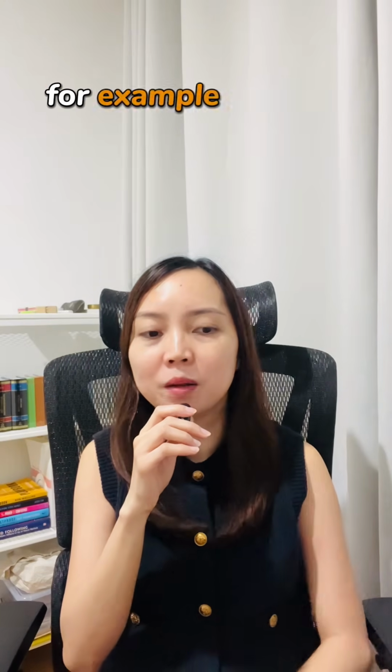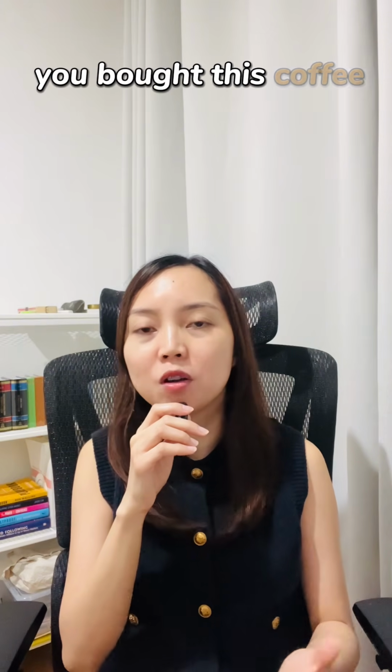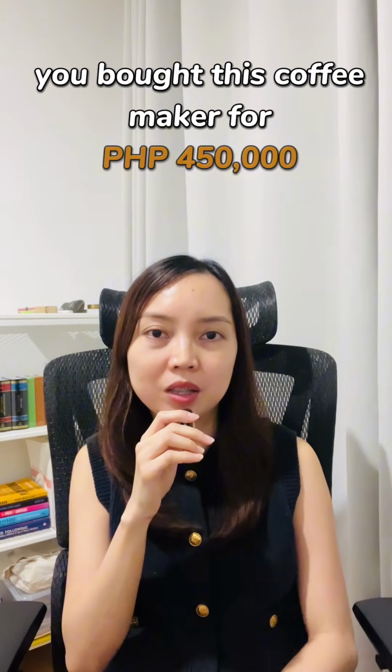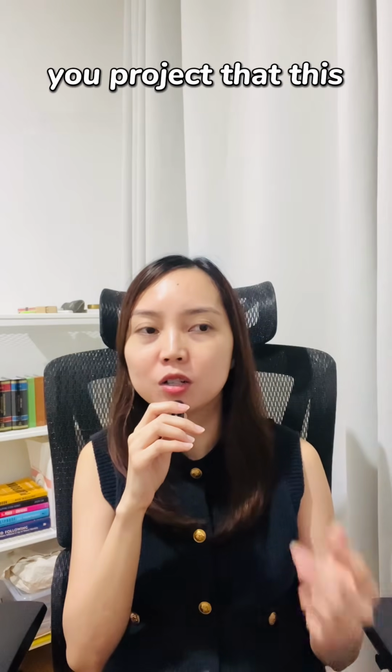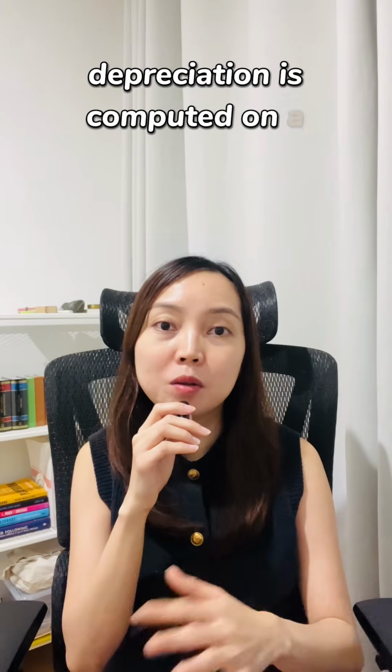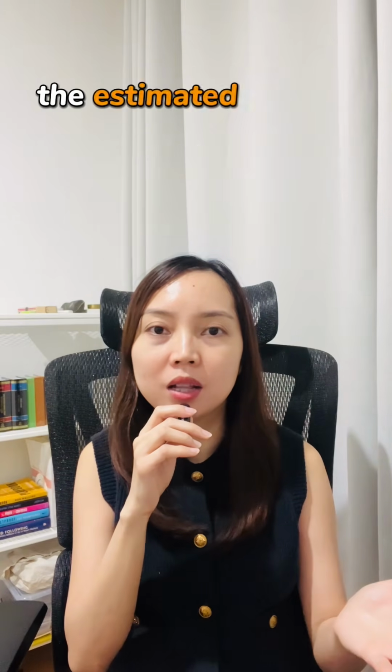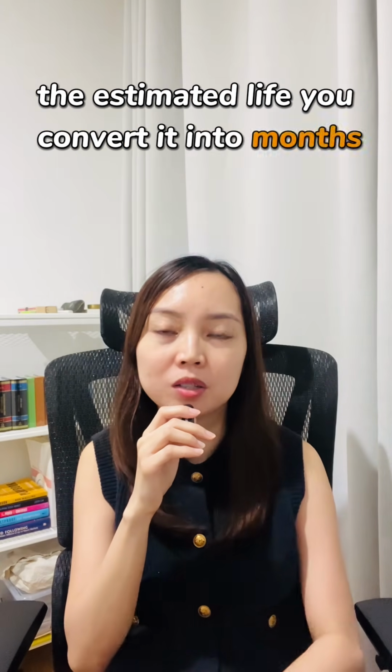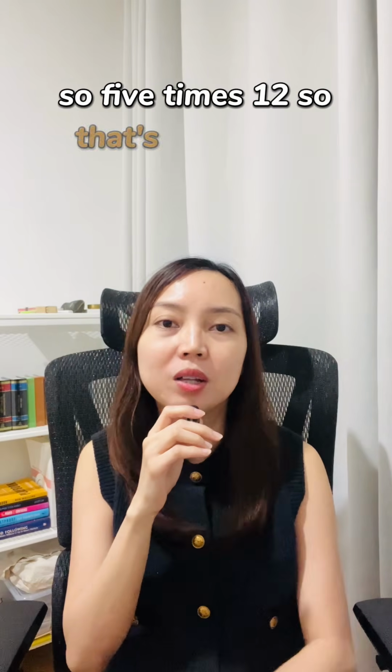For example, a coffee maker. You bought this coffee maker for 450,000. You project that this coffee maker will last for 5 years. Depreciation is computed on a monthly basis. So the estimated life, you convert it into months. So the 5 times 12, so that's 60 months.